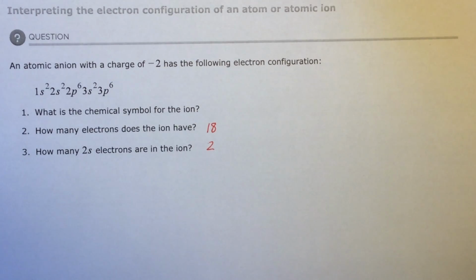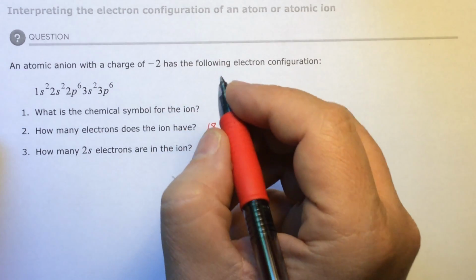Now, I know that there's 18 electrons, but I also know that it's a -2 charge. If it's -2, it means it has 2 extra electrons than it should have. Well, what would be the original number? If it's 18 and has 2 extra, then it must originally have been 16. So if it's originally 16 electrons, then it would have 16 protons because they'd be equal. And when I look at 16, I'm going to have the element sulfur.